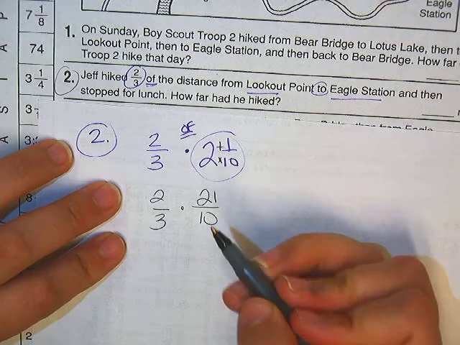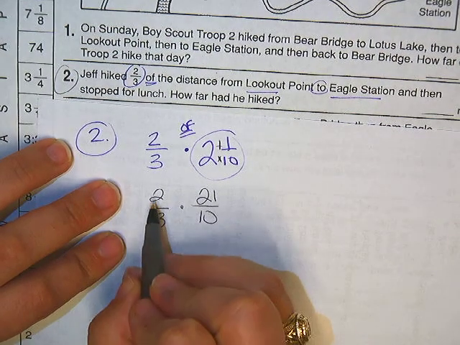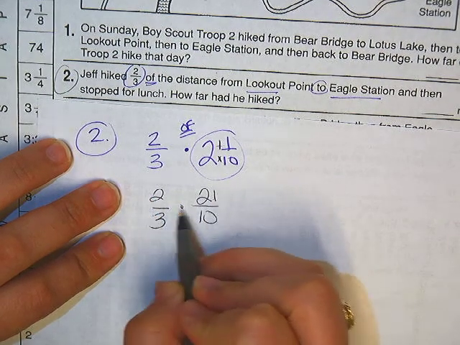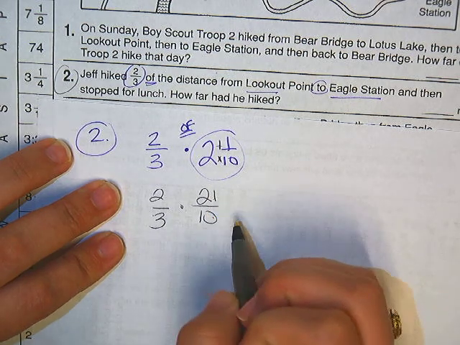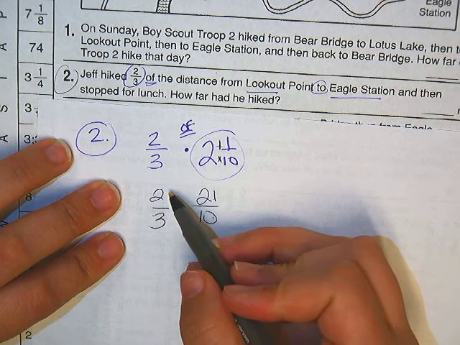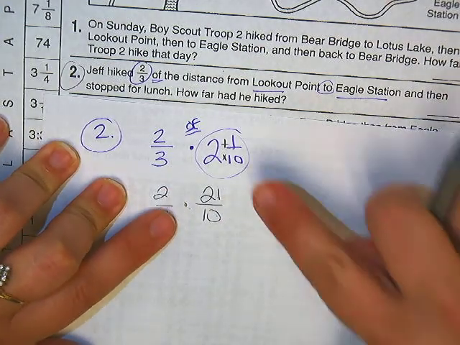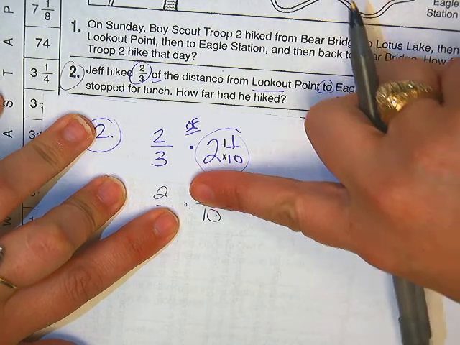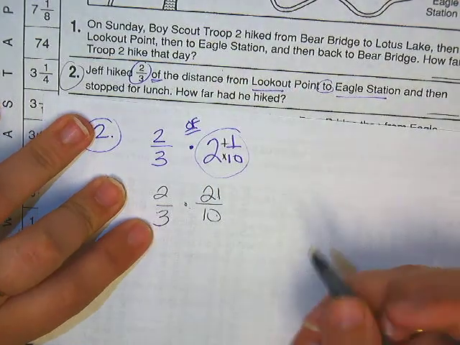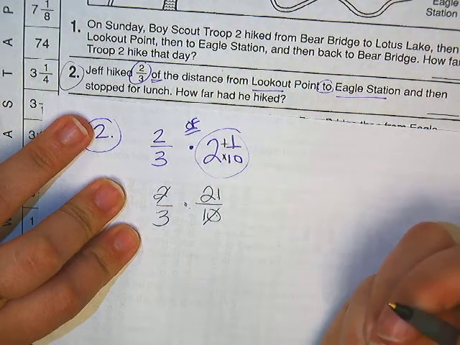So remember, to multiply fractions, it's not a problem. It's top times top and bottom times bottom. Before I do that, though, I'm going to look to see if I can simplify. 2/3, no. 21 over 10, no. But I'm going to look at my cross. So if I look across and I see 2 and 10, I know that those can both be divisible by 2. So I'm going to simplify.